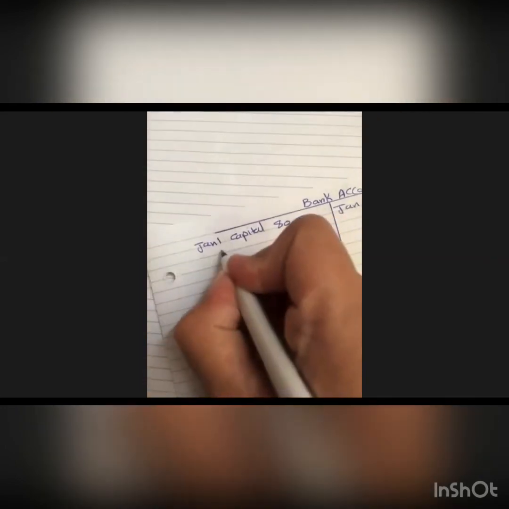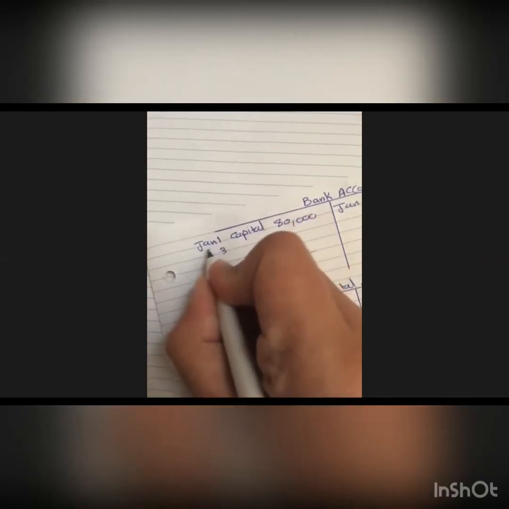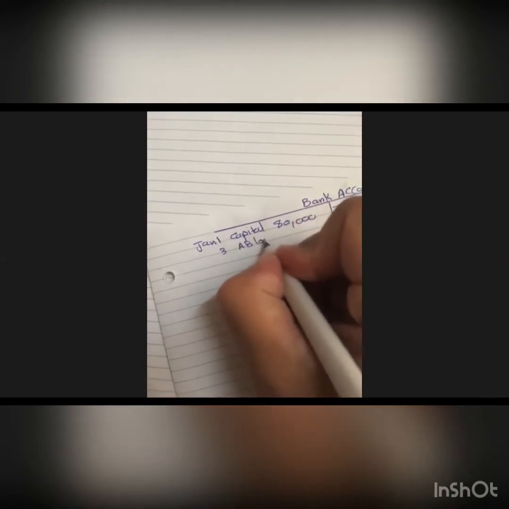So I'll write here in AB loan, Jan 3, bank, $10,000. And I will go to bank on the debit side, as we said. I'll write only 3 because the month is written one time. And I'll write AB loan, $10,000.